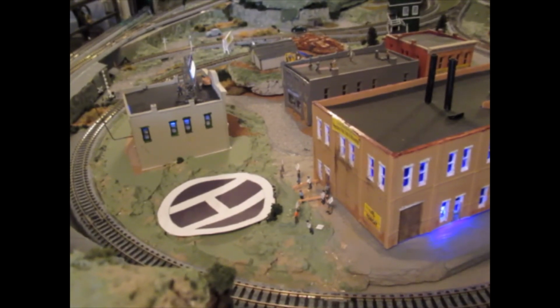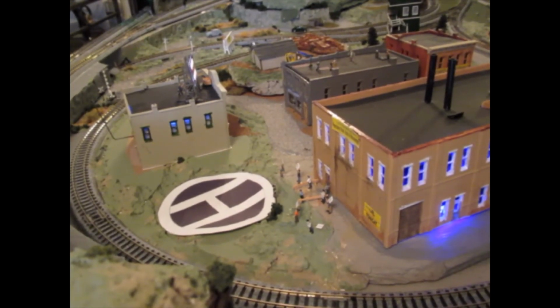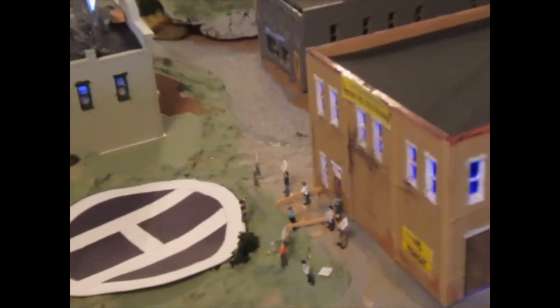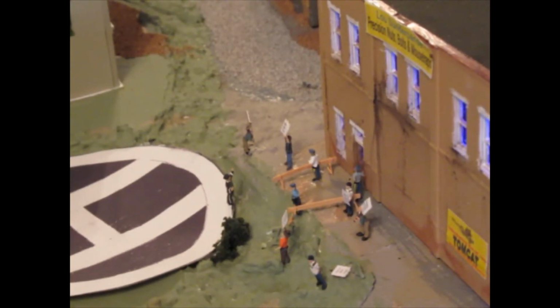Interesting little occurrence here. We're having a strike at the mousetrap factory. Workers or people are striking out here in front of the building, concerned about the welfare of mice and rats with the proliferation of mousetraps produced by this company. The little signs say, "Rats have rights." A very important protest.